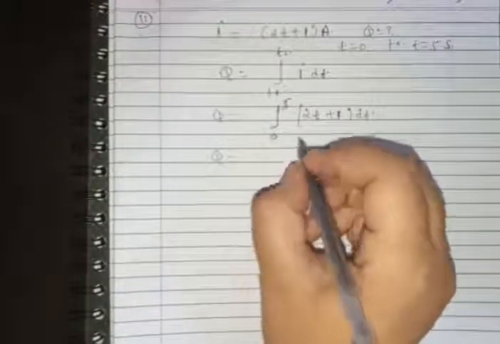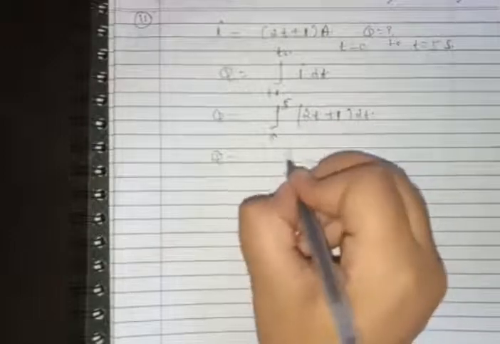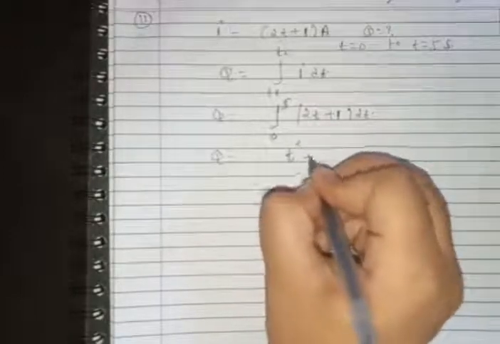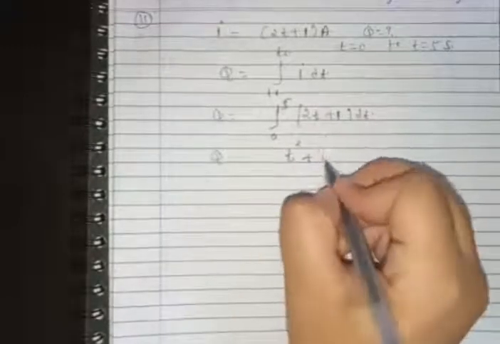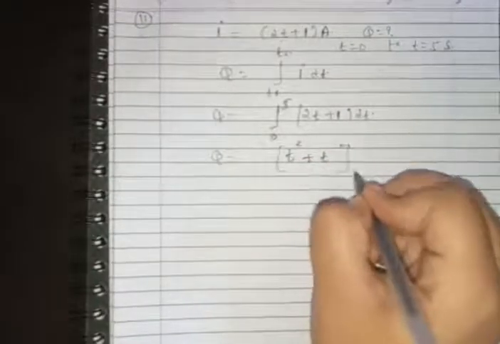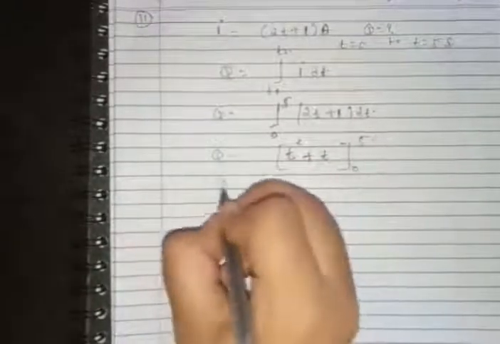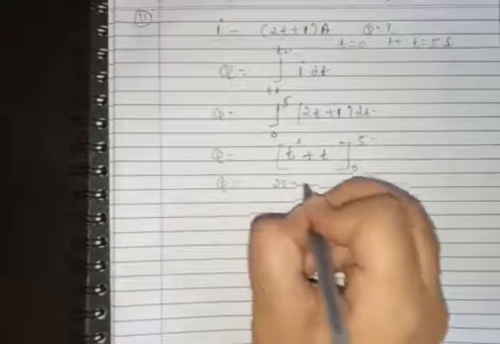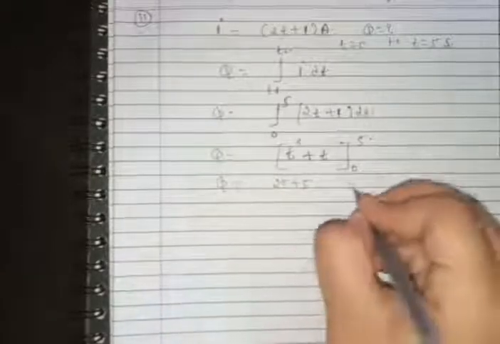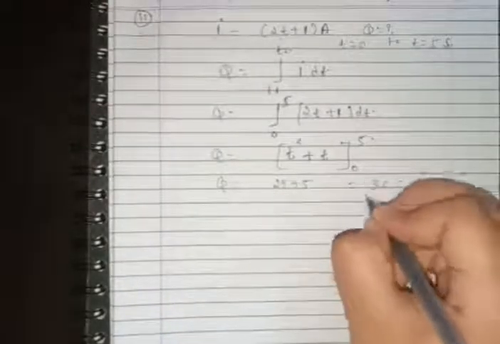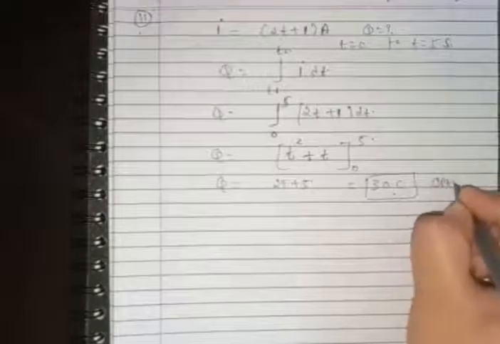So Q will be the integration of t, which is t square by 2. This 2 and 2 will get cancelled out. So that is t square. The integration of dt will be t, limits from 0 to 5. So Q will be 25 plus 5, that is 30 coulomb. So option 3 is the correct option.